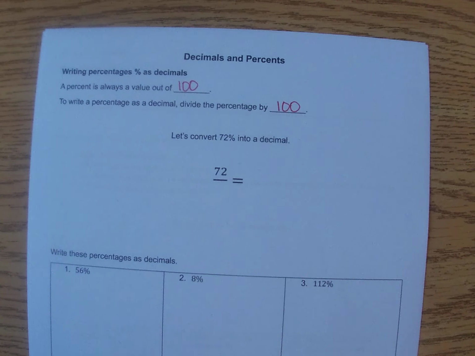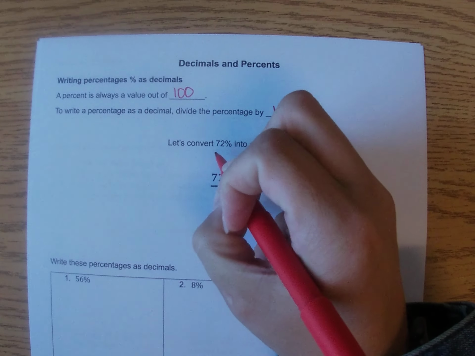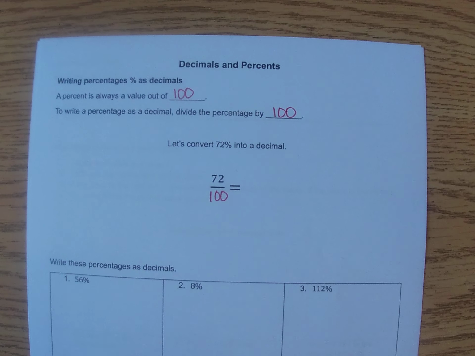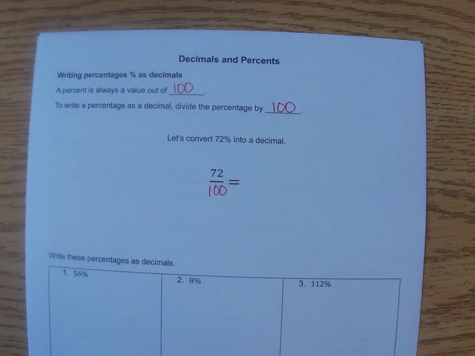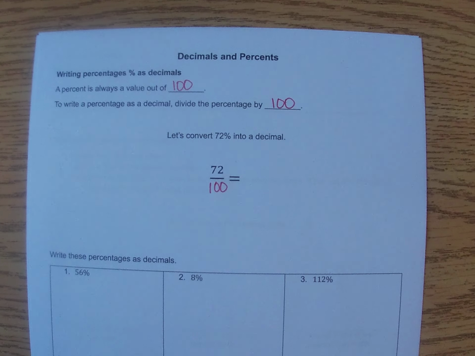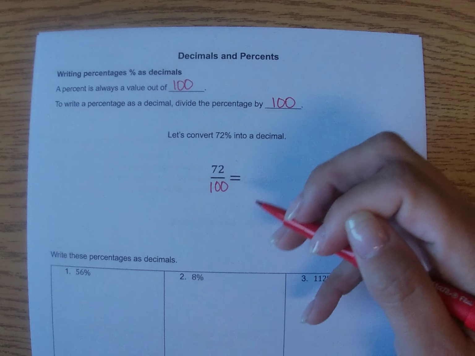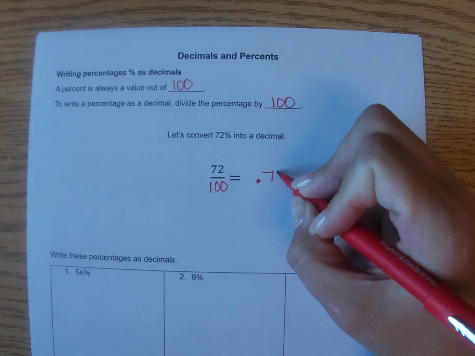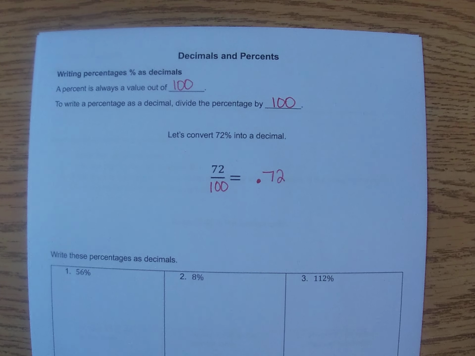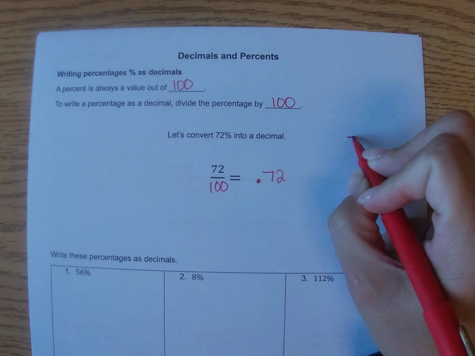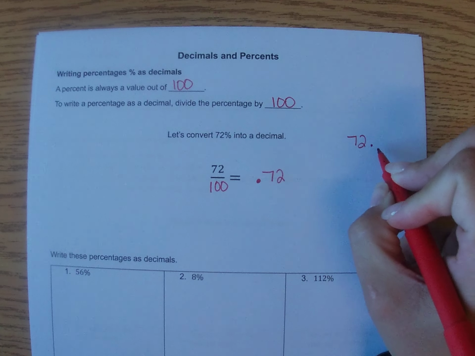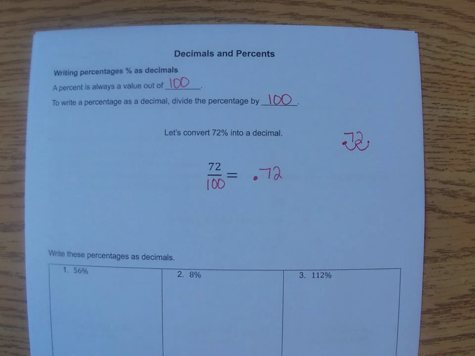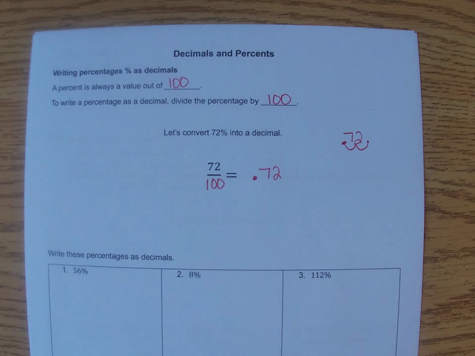So for example, if we are given 72%, we would take 72 and divide that by 100. Your options are you can get on your calculator, Desmos, or a handheld calculator, and type in 72 divided by 100, which will give you 0.72. Your other option is to know that whenever we divide something by 100, we're taking the decimal point and moving it 2 places to the left. So that gives us 0.72.